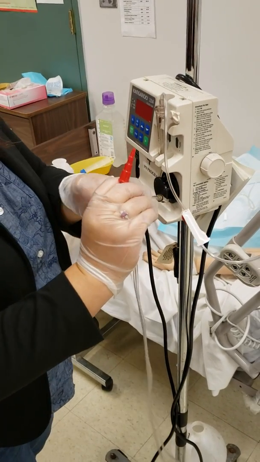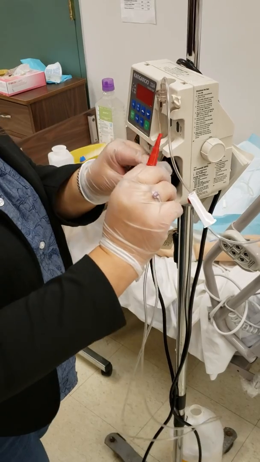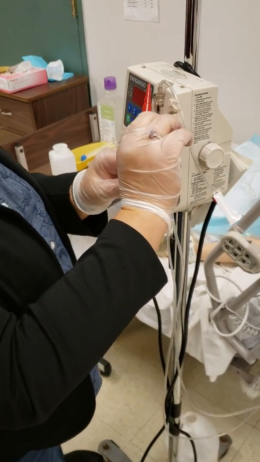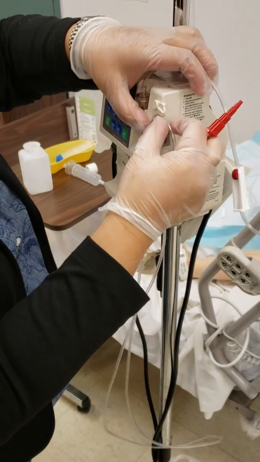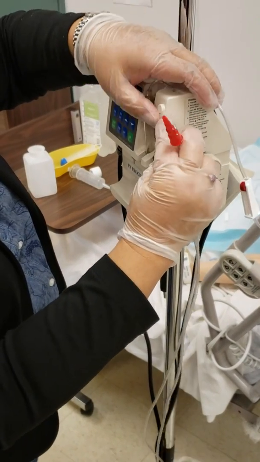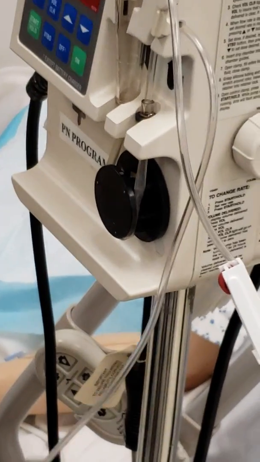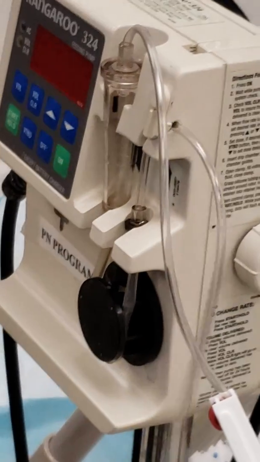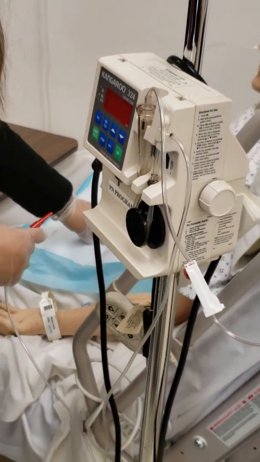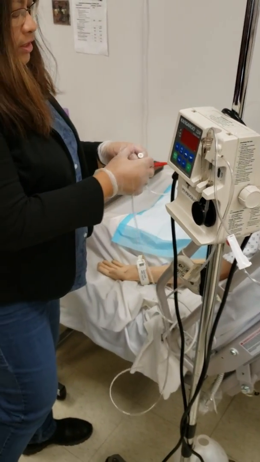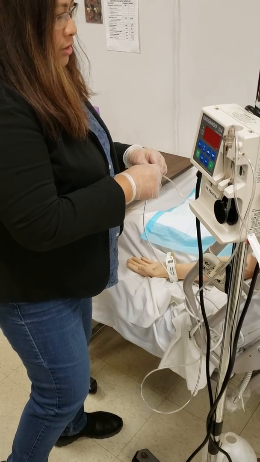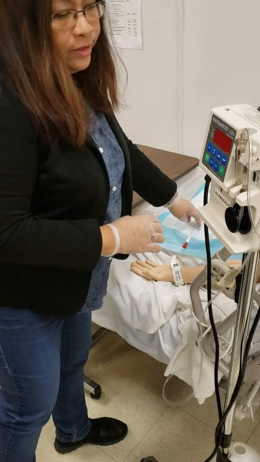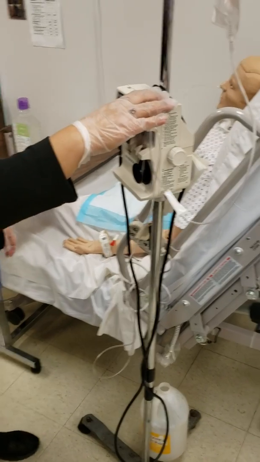And then make sure that this metal here is all the way up there. And then this one we put over here and close it. Alrighty. Okay. So we can wipe this. You can open it and wipe it with alcohol, and then we will attach this over here. And then we will turn this on.